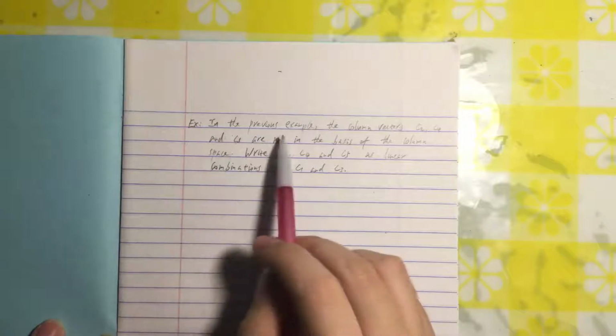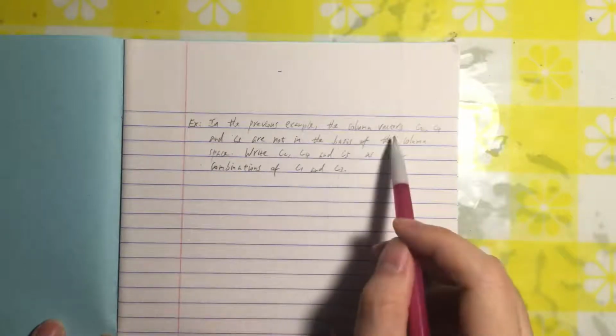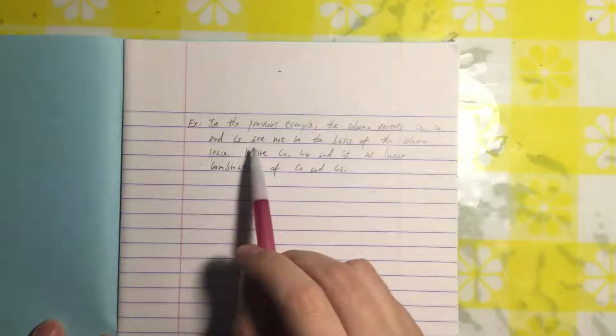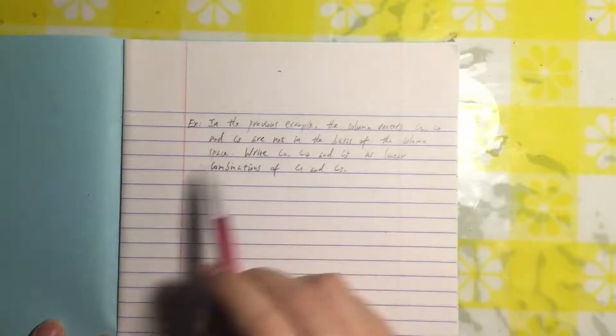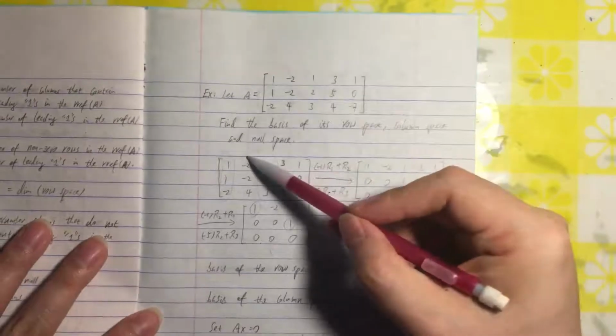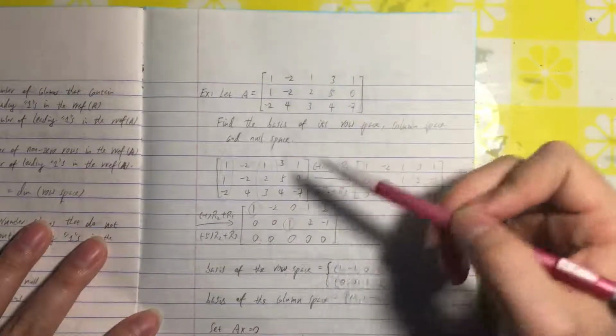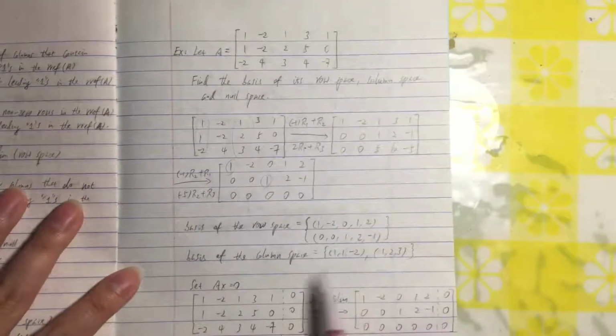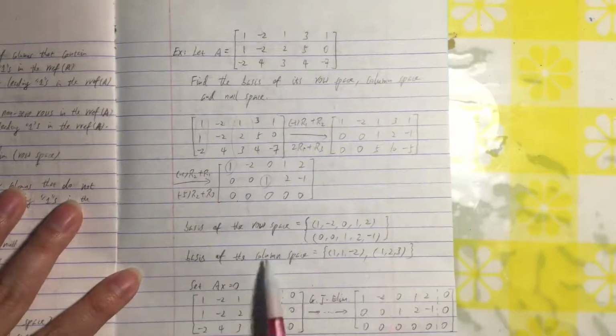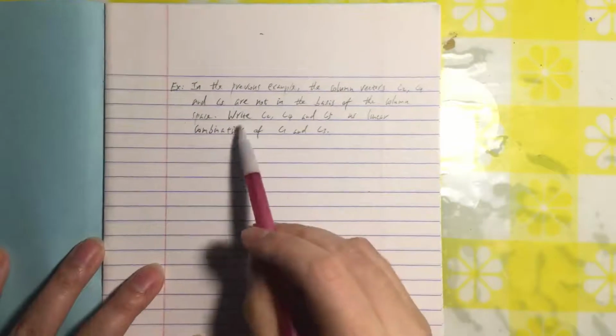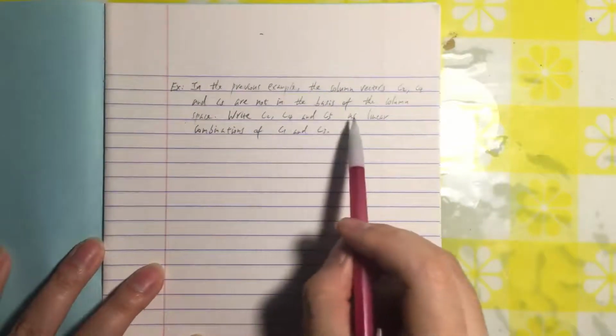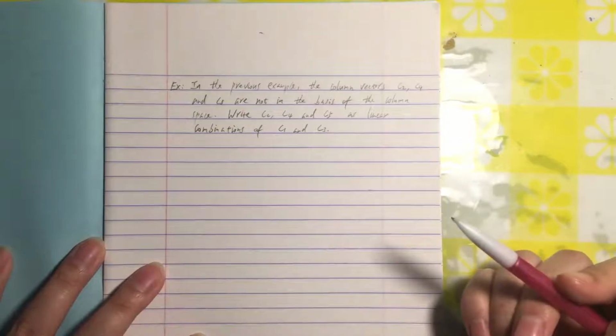Next, in the previous example, we know that the column vectors C2, C4, and C5 are not in the basis of the column space. Only C1 and C3 are in the basis of the column space. Write C2, C4, C5 as linear combinations of C1 and C3. What should we do here?